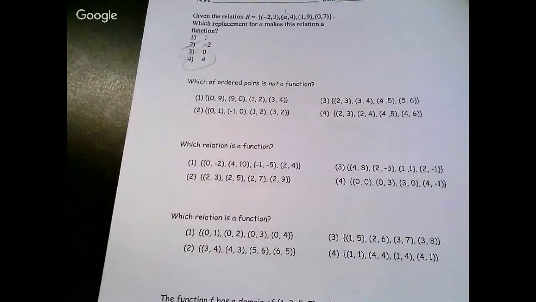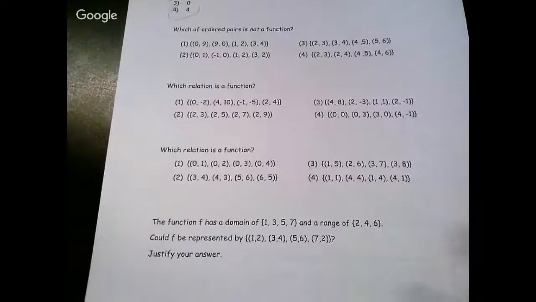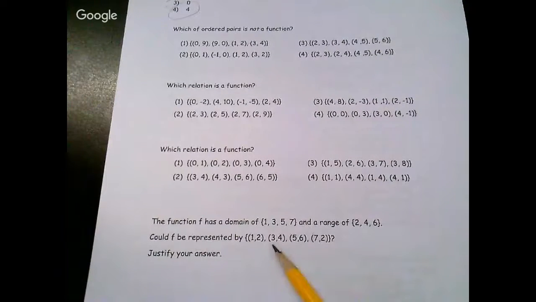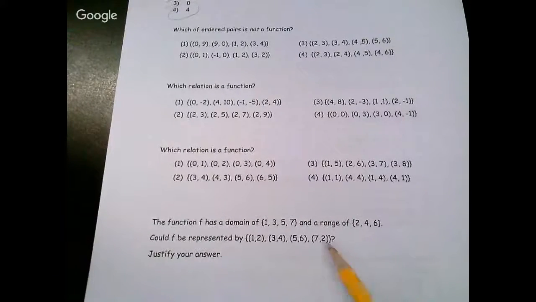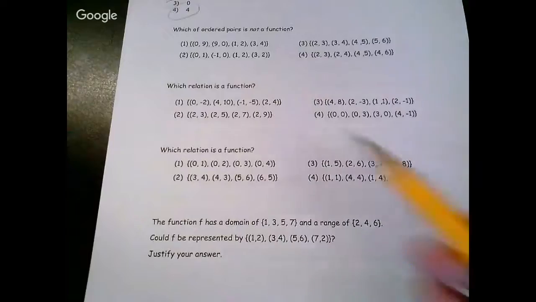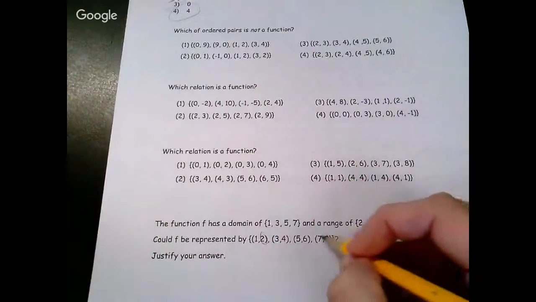All right, welcome back. Let's take a look at the last one on this page. It says the function f has a domain of 1, 3, 5, 7, and a range of 2, 4, 6. Which could be represented by the set of ordered pairs? Well, let's see. 1 maps to 2 and nothing else. 3 maps to 4 and nothing else. 5 maps to 6 and nothing else. 7 maps to 2 and nothing else.